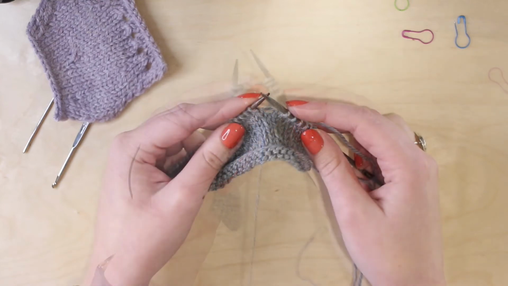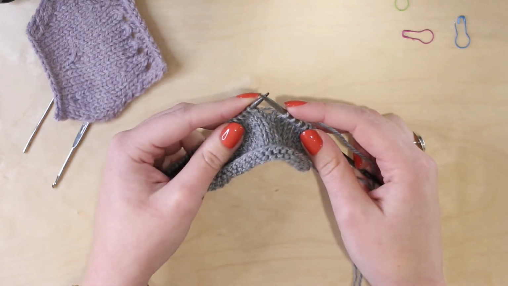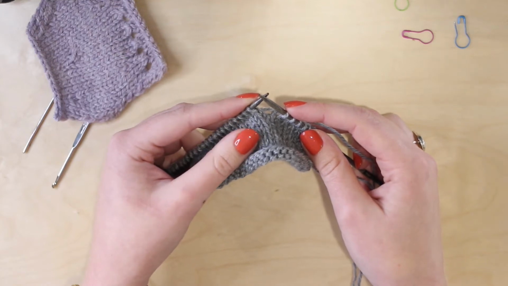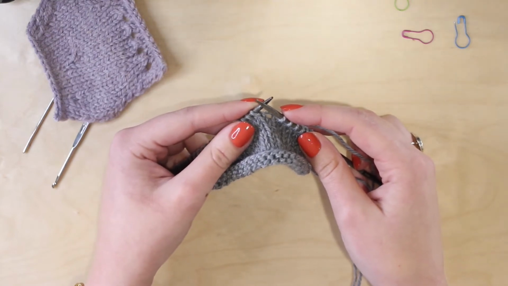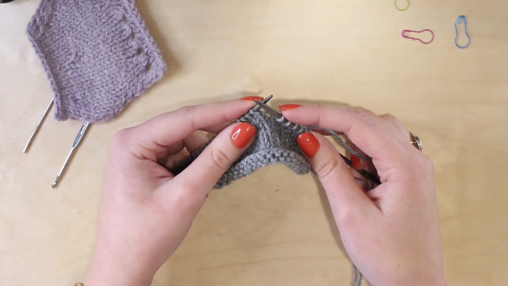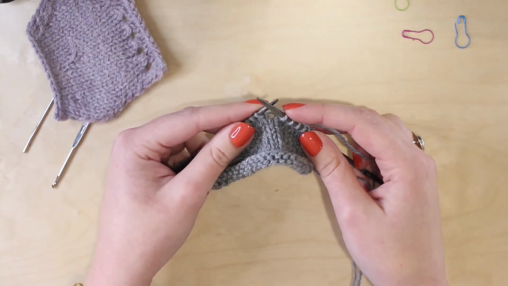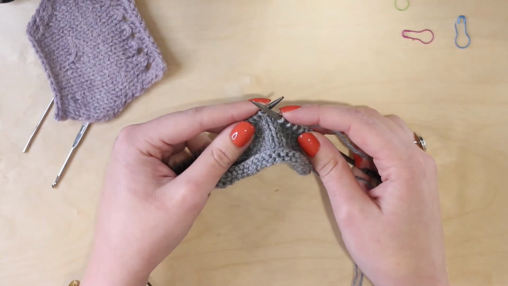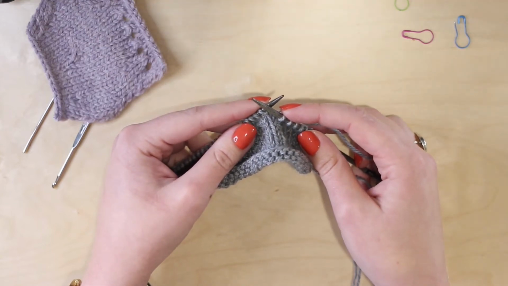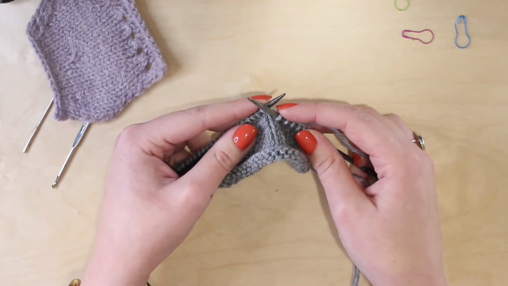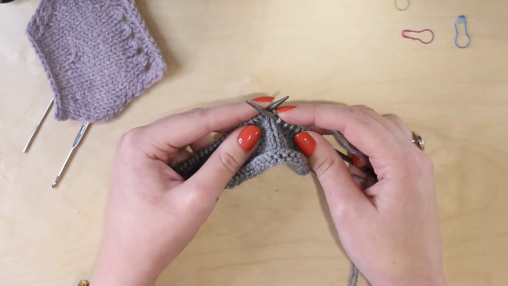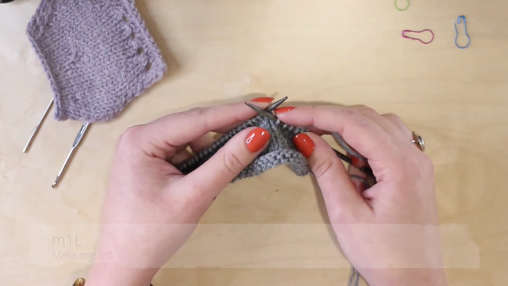So the second increase stitch I'm going to talk through is called a make one left. So that is written as M1L, and then the other side is the make one right, which is an M1R. And that is because these increase stitches lean either to the left or the right. You can tell if you're looking at a chart because the symbols on the chart will lean either to the left or the right. So that's a good way to just check that you're doing the right stitch in the right place. So we'll start with a make one left.